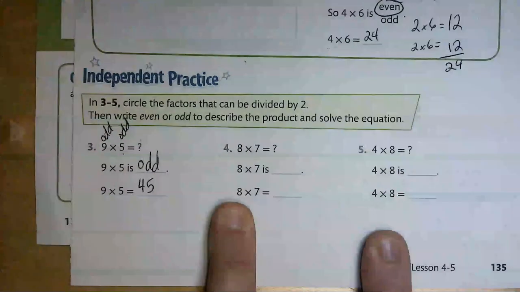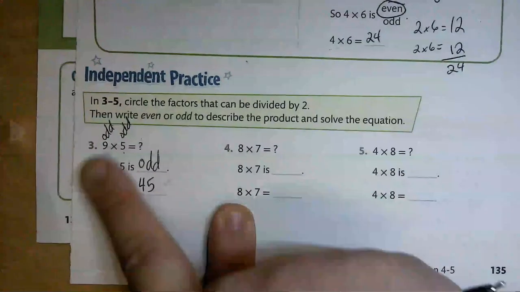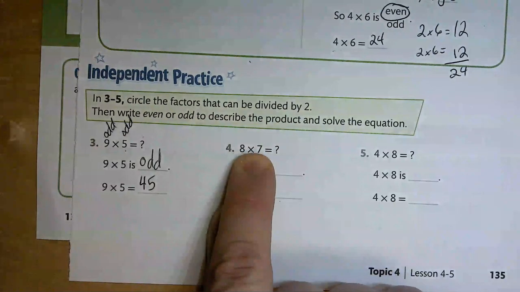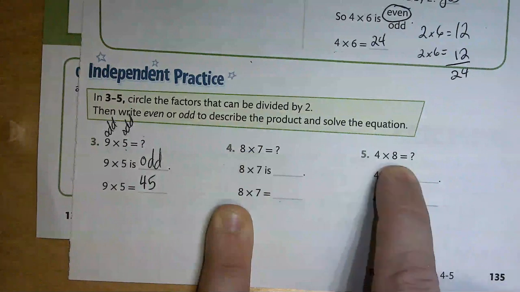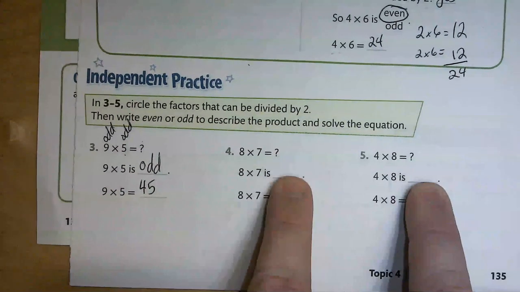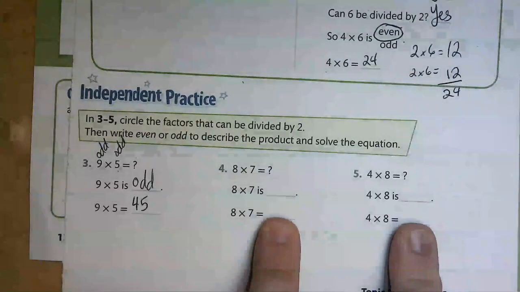Well, when you do number 4 and number 5 on your own, do those same steps. Write it above. Is 8 even or odd? Is 7 even or odd? Is 4 even or odd? Is 8 even or odd? And then you're going to write in this blank right here if it's even or odd, and then you're going to put your actual product at the bottom.